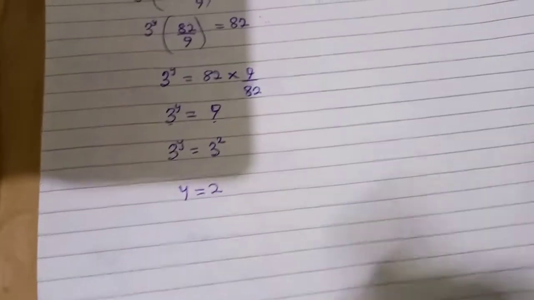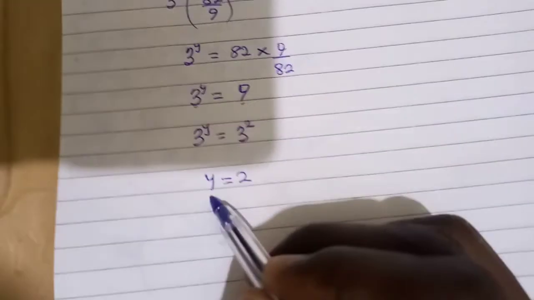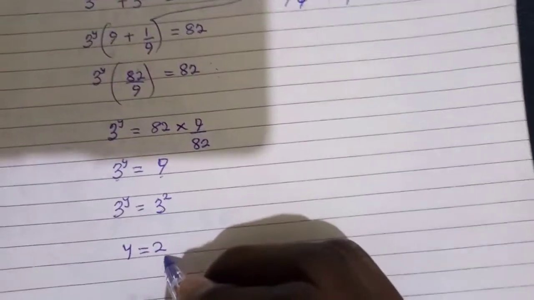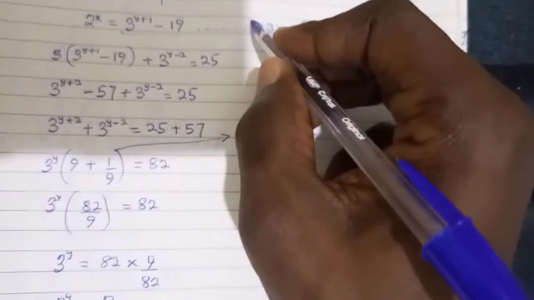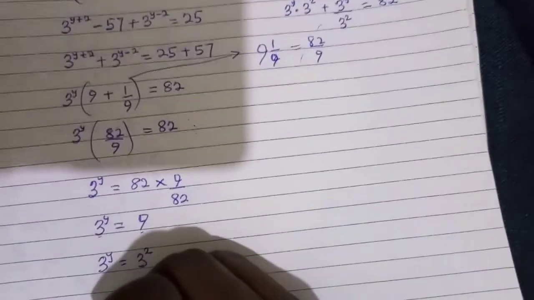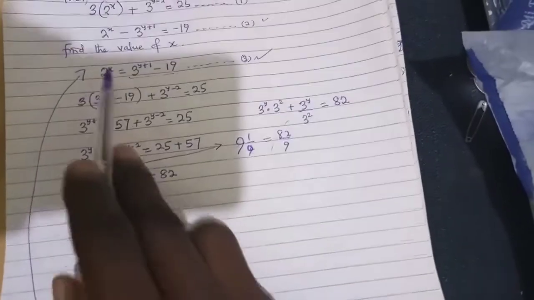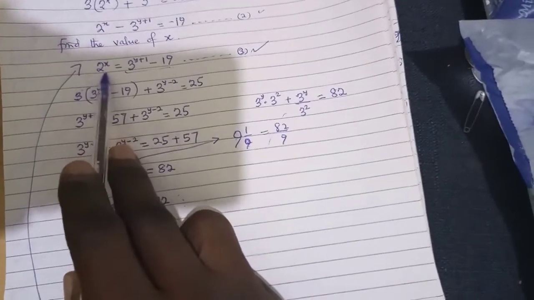So if y equals 2, going back to equation 3, we put y equals 2 into the equation here.